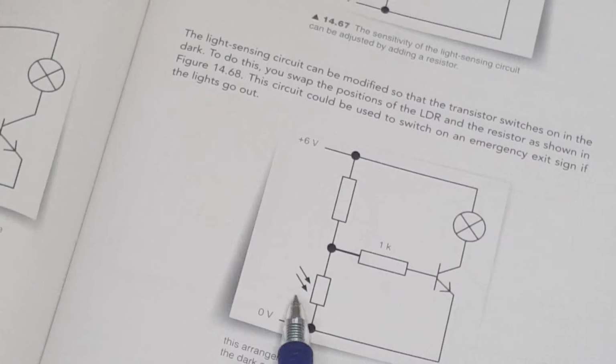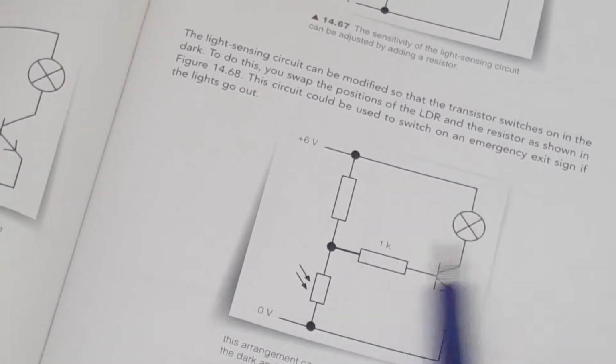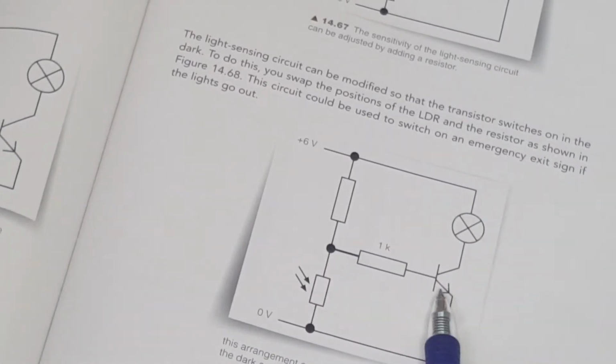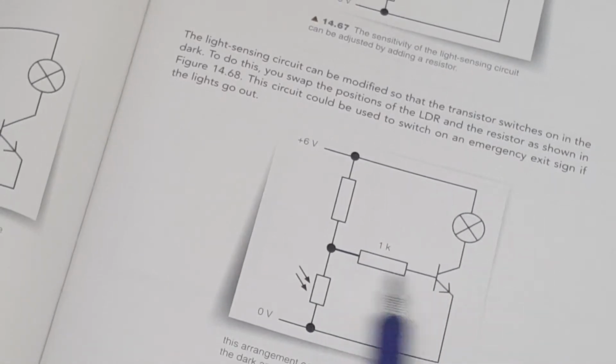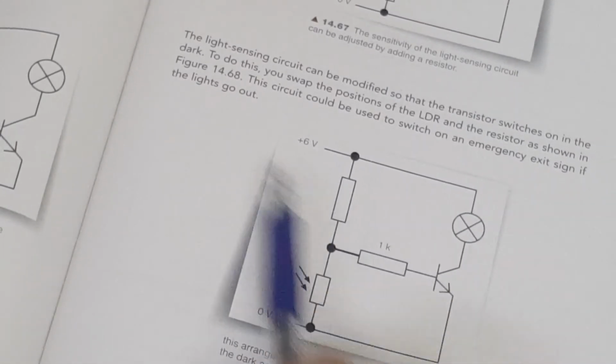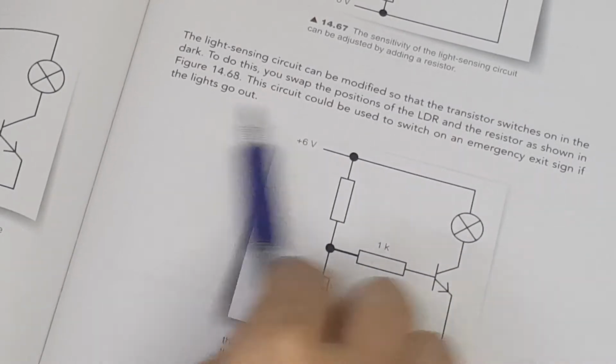So when there's light for this configuration, the lamp does not turn on because the transistor is not turned on. Too little current passes into the base of the transistor. Most of the current will just bypass this way.